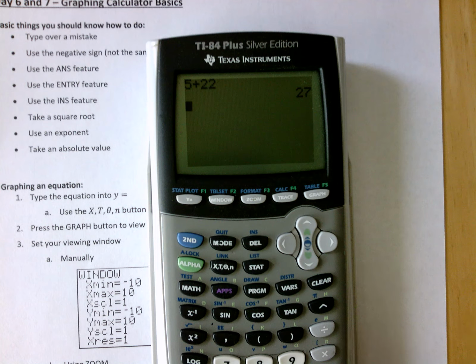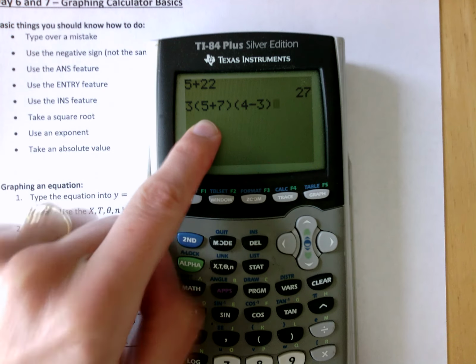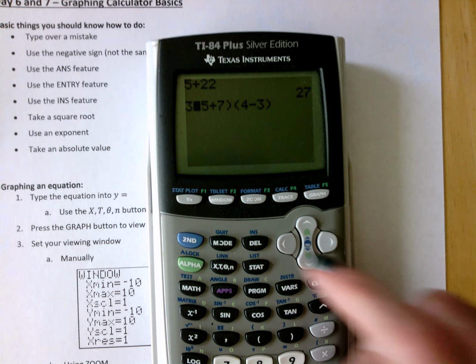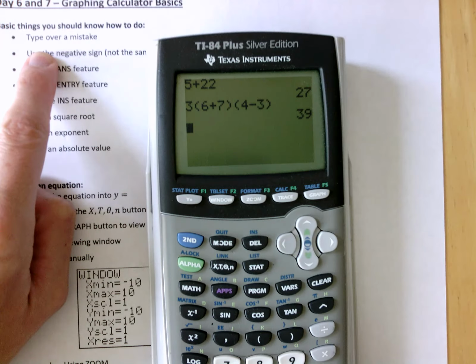And it would be really helpful if you're doing a longer equation. So say you're doing 3 times 5 plus 7 times 4 minus 3 or something like this. And you're like, oh man, that 5 was supposed to be a 6. I hit the wrong button, right? Well, instead of going back and redoing the whole thing, you can just go over, type that 6 where it's supposed to be, and there you go. Okay, so that's the first thing, how to type over a mistake.